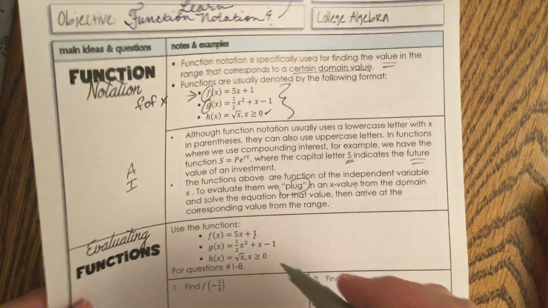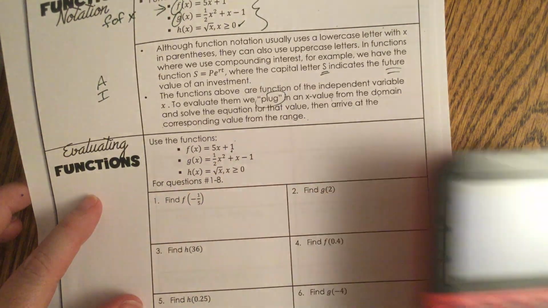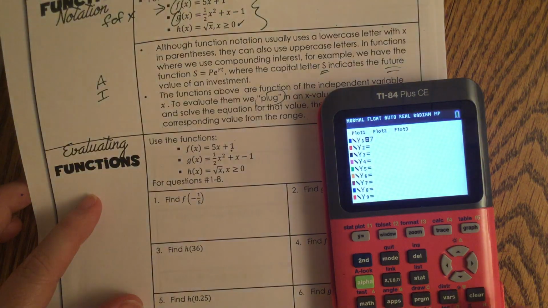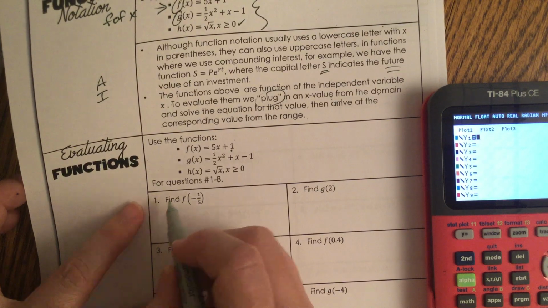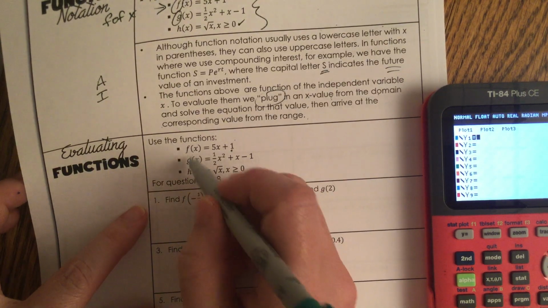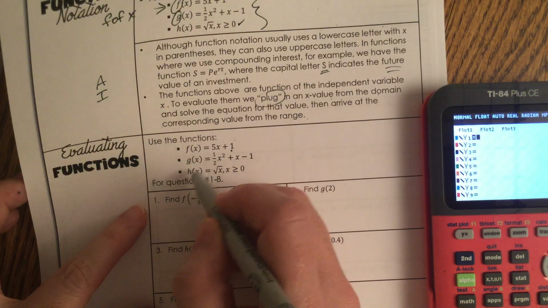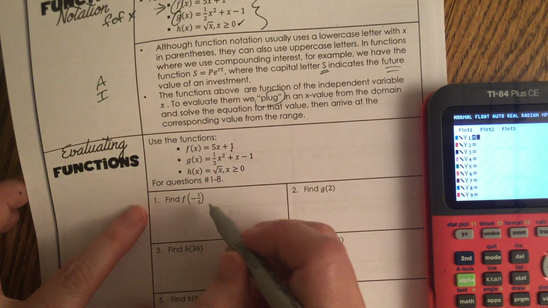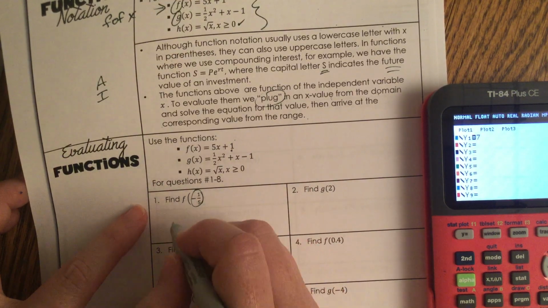So you can see here there's a couple of ways that we could go about evaluating these functions. First of all, we need to make sure that we're using the corresponding function. So we're dealing with f of x, g of x, and h of x. And then we're going to plug in the x values that are in the parentheses.